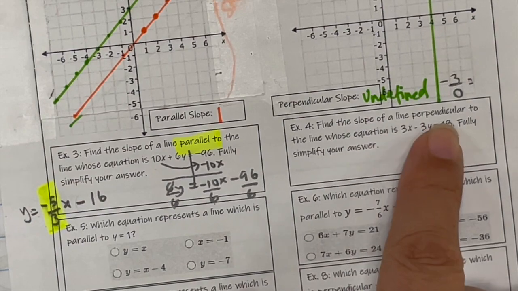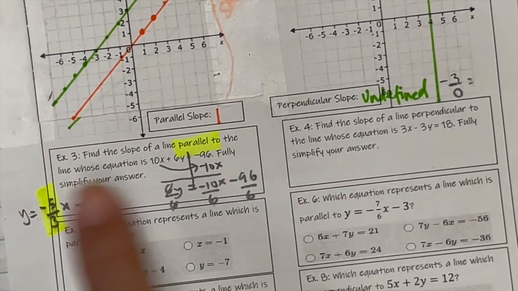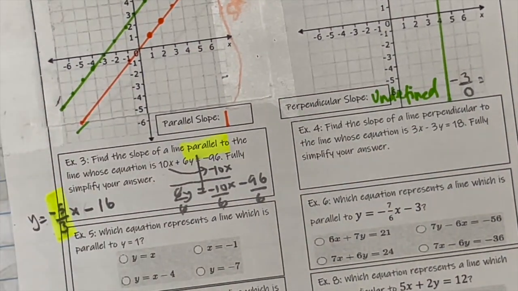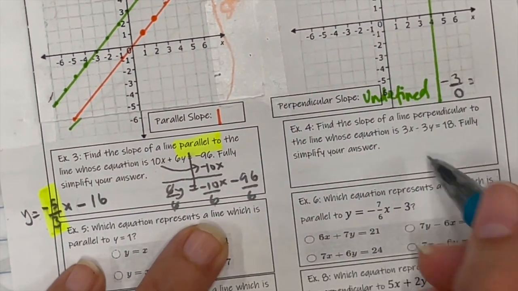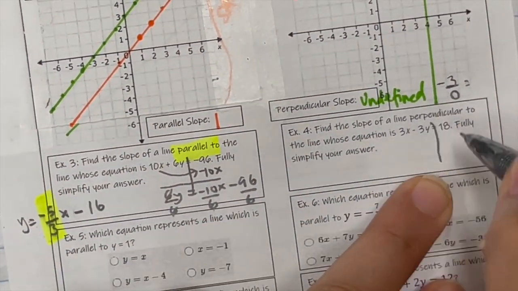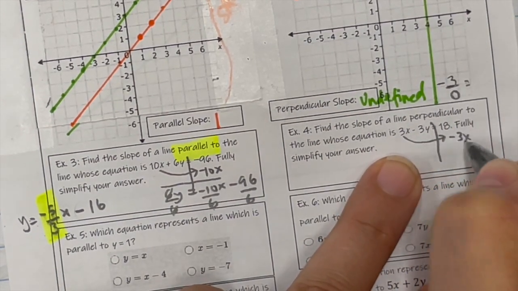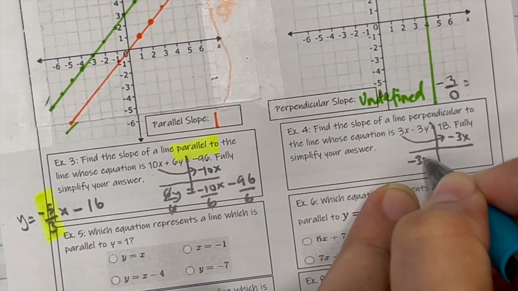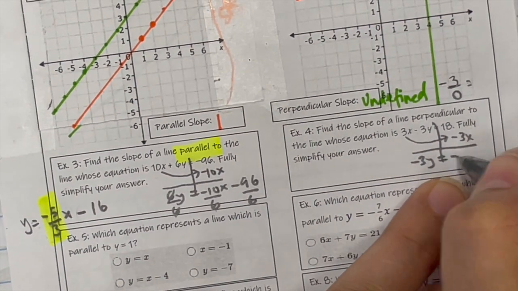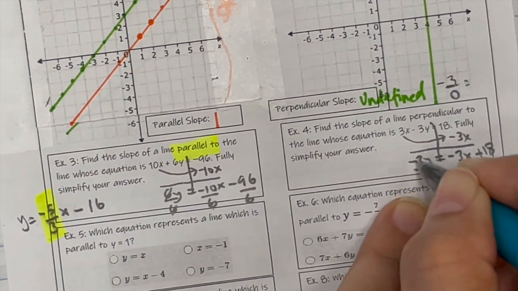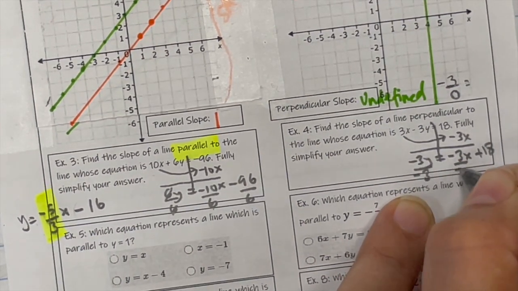Find the slope of a line perpendicular. So remember, for parallel, the slope is the same. For perpendicular, you flip it and change the sign. So first, you got to put it in a way where you can see the slope. So again, let's make it y equals. So take this to the other side. It's going to be negative 3x. That's going to give me negative 3y equals negative 3x plus 18. Divide everything by negative 3.